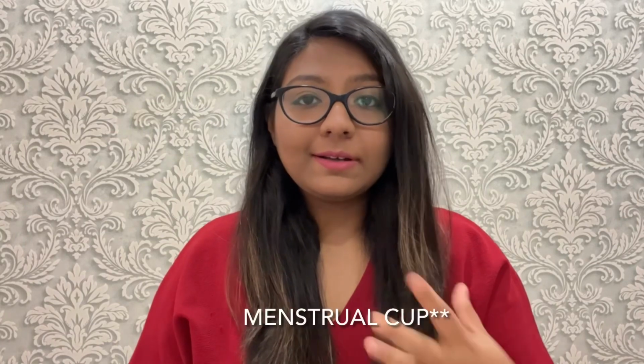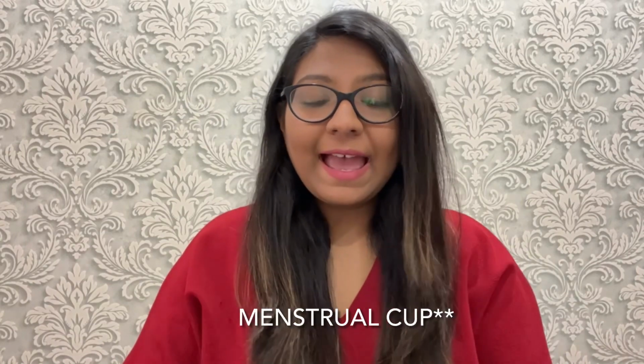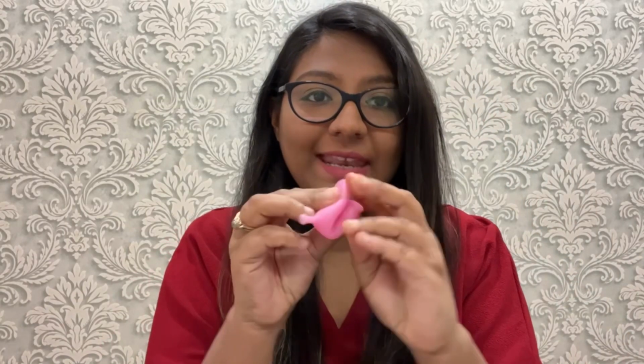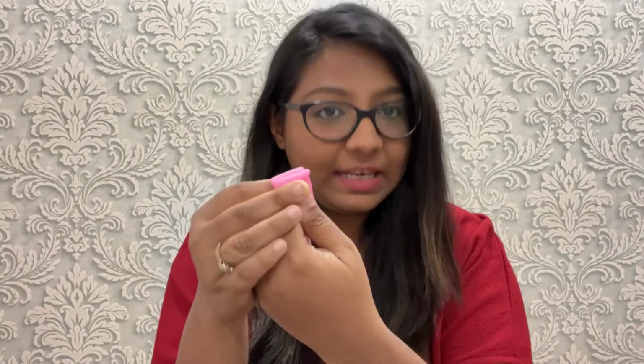So now I'll be demonstrating how to insert a cup and how to take it off, and I'm using this bottle here for reference, and I filled it with a little bit of water so you understand how this exactly works. So coming to the cup, this is how it is. It is very easily foldable, very flexible, and there are different folds that you can do. There's a 7-fold and there's a U fold, and there are multiple folds, but I'm going to speak about one fold which I find super easy to insert with.